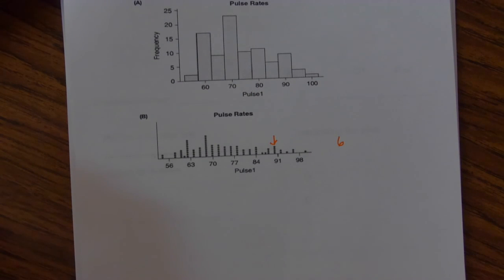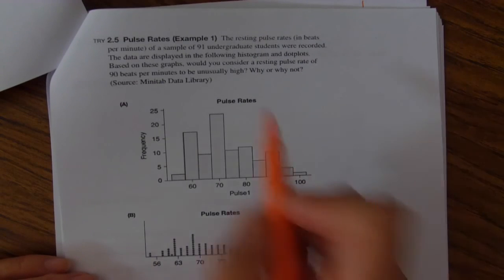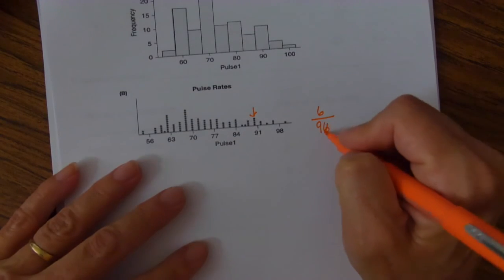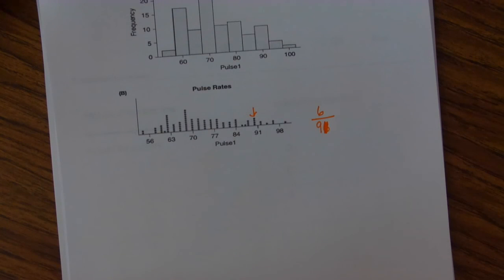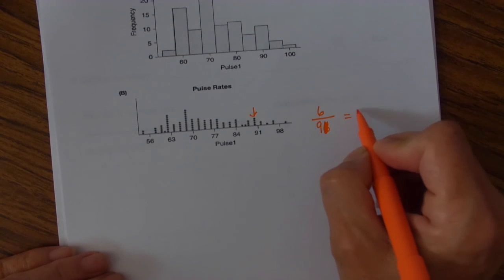And how many kids did we have? How many kids were in this survey? 91. So what percent of kids had a resting heart rate of 90 or greater? What is 6 divided by 91? Come on, punch it in. 6.59.